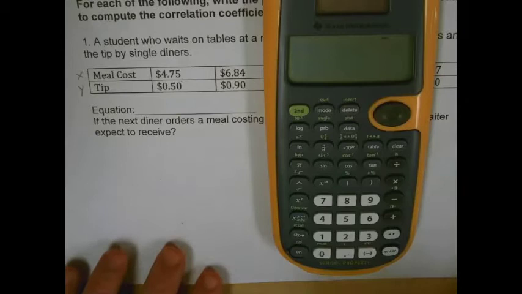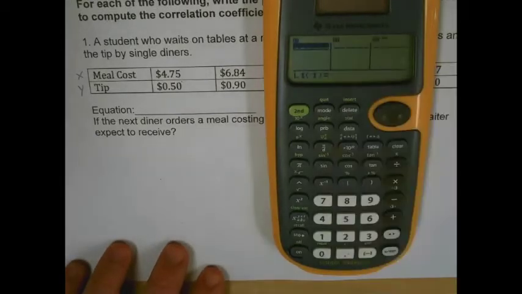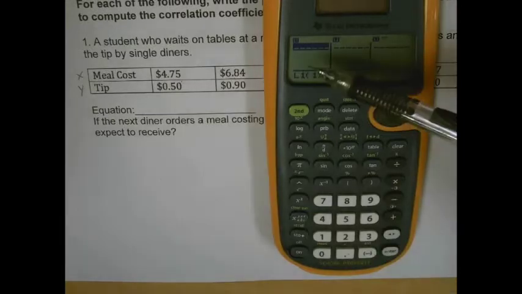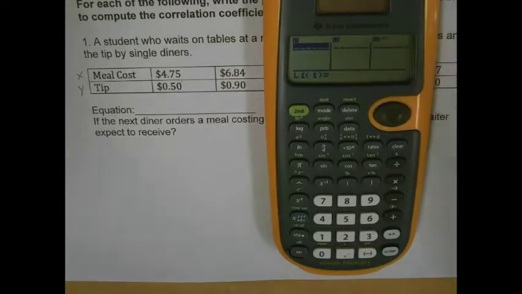So the way we're going to do that is we're going to hit Data, and it's going to bring us to the list feature that we were using in our previous calculator video. Now, last time we only entered data into list 1. This time we have two variables, the X and the Y, so we're going to put our X's in list 1 and our Y's in list 2.